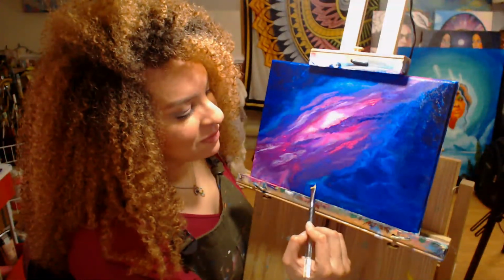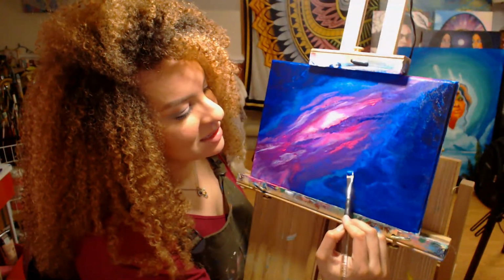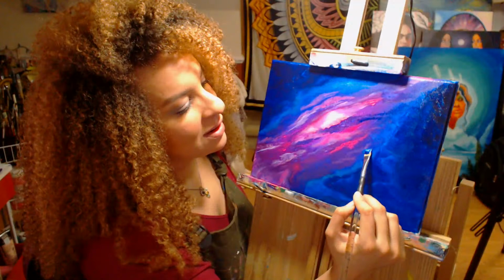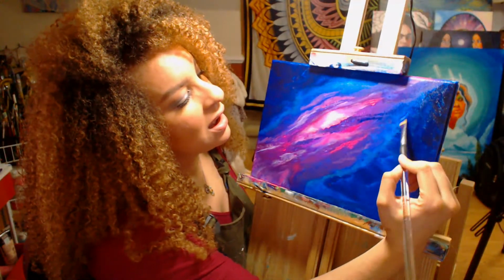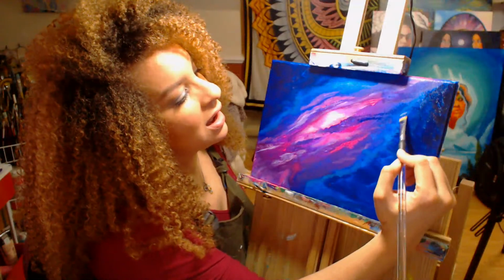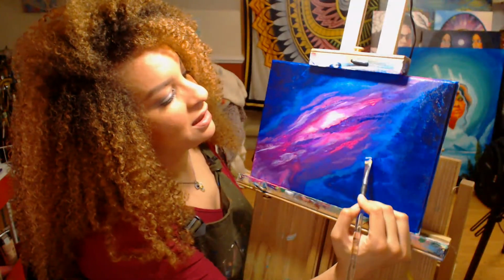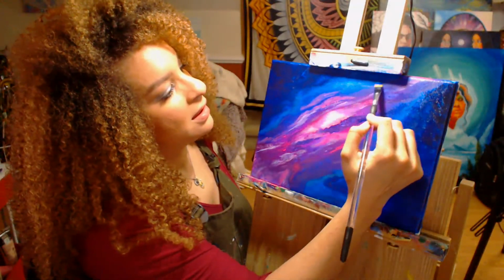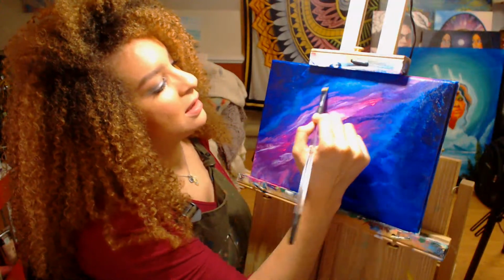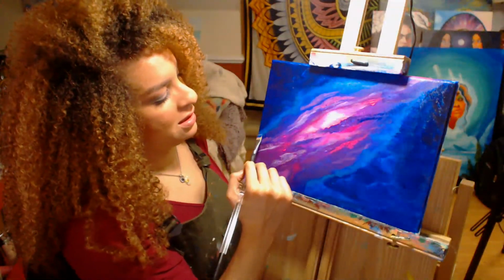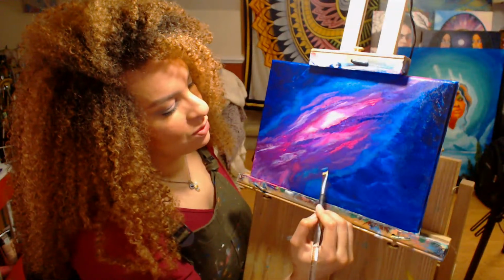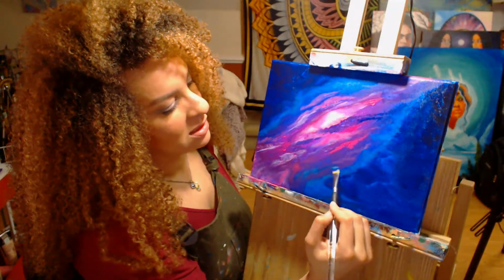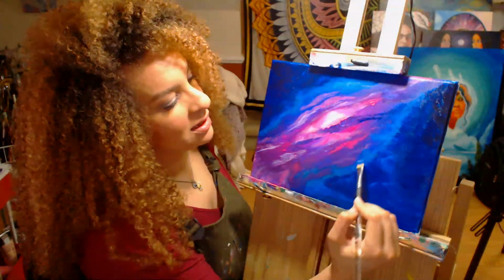So I'm just going to go around it, adding this light blue. Just like that. And like I said, you can add this anywhere you want if you really like it.